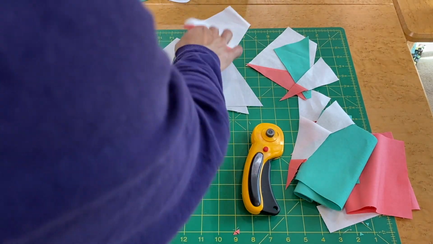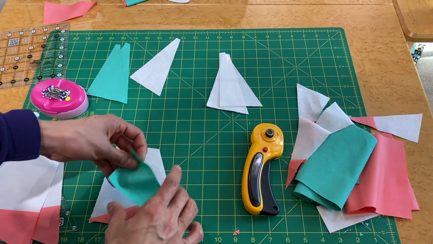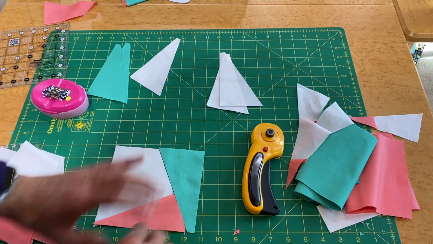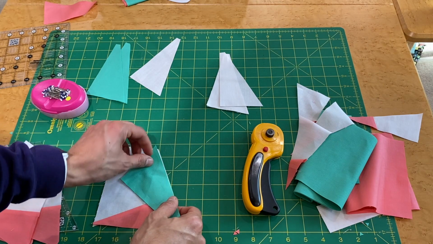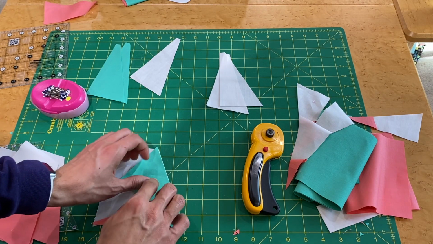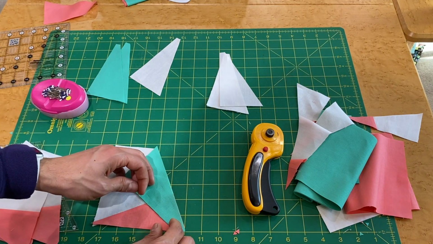Okay, so we've got all of our pieces. So let's pin my pieces on. Remember, it's going like that. So let's pin down here along that cut edge and make sure we have our little triangle at the top and then we're lined up at the bottom.